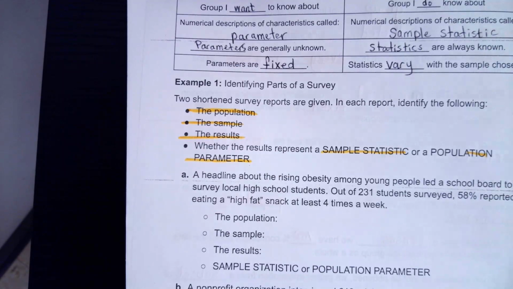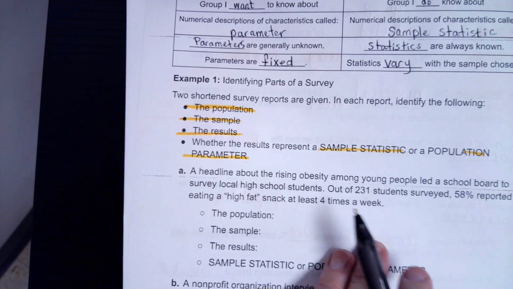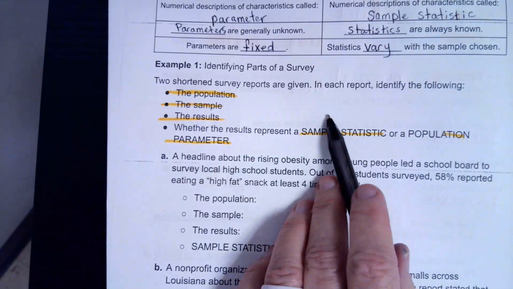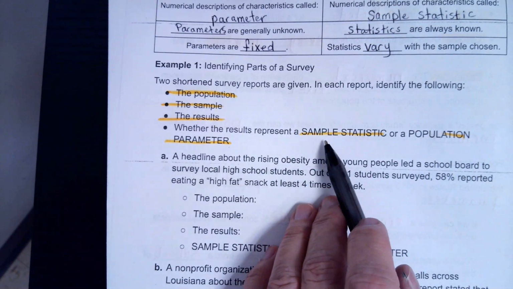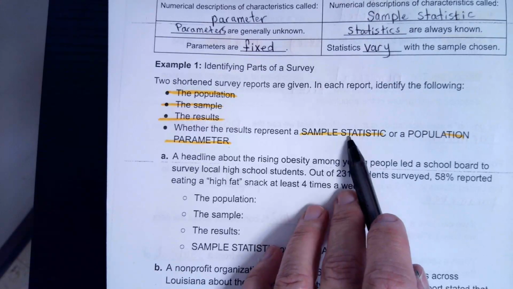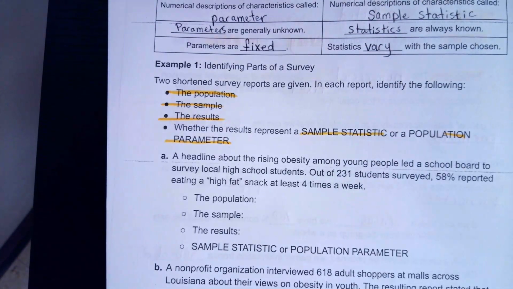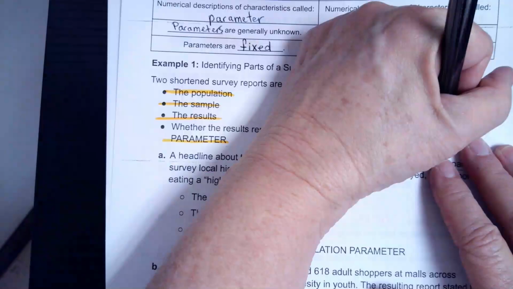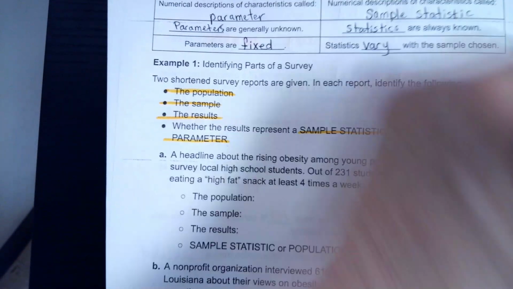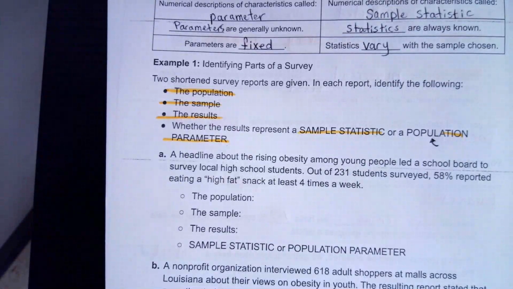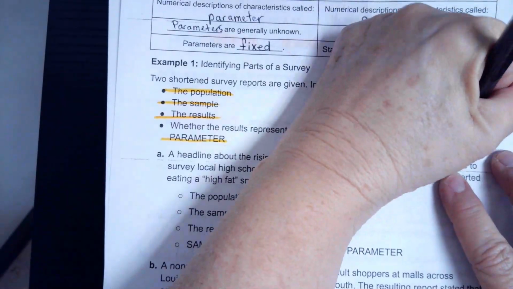Now, y'all listen. How do you think we will know if our results represent a sample statistic or a population parameter? One's part, one's whole. Okay, so if it's a population parameter, they will take the results of the survey and then they make a general statement about the whole population.